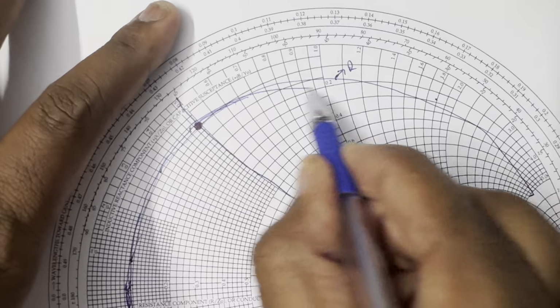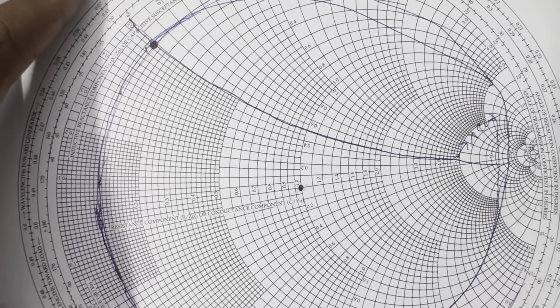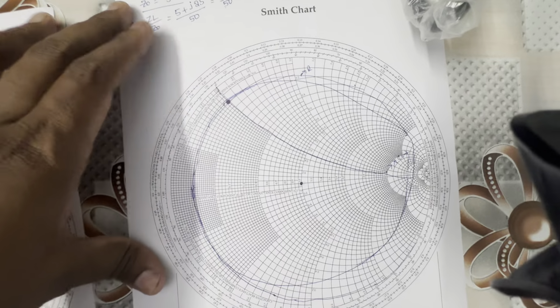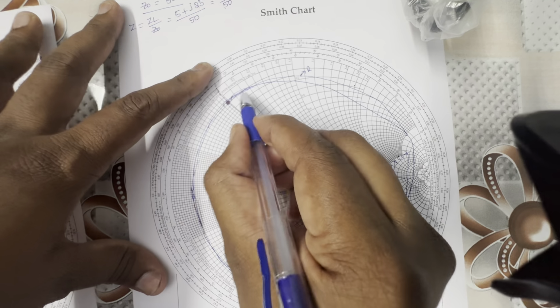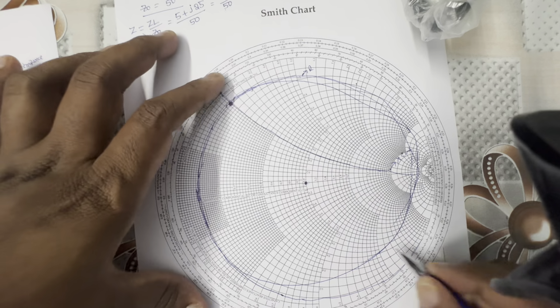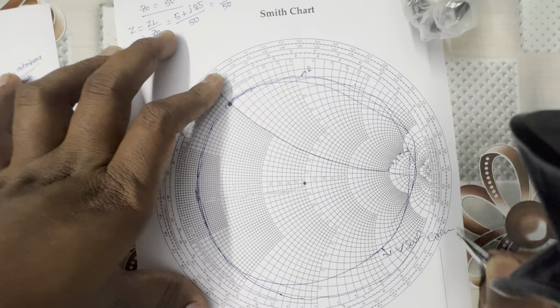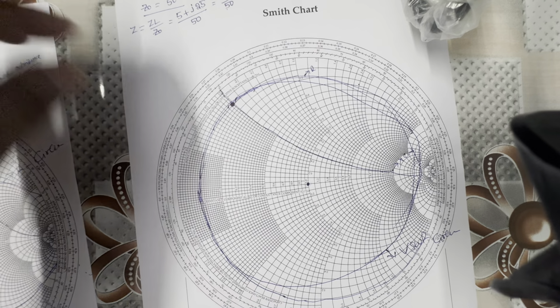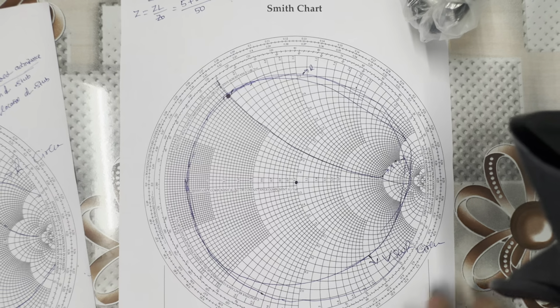One VSWR circle like this. That is the VSWR circle. I am drawing one circle. That is the VSWR circle. Now we have to find the K value initially.